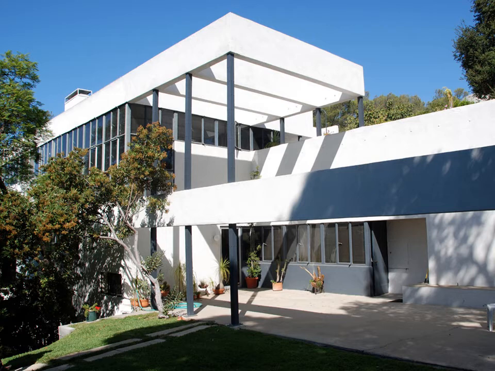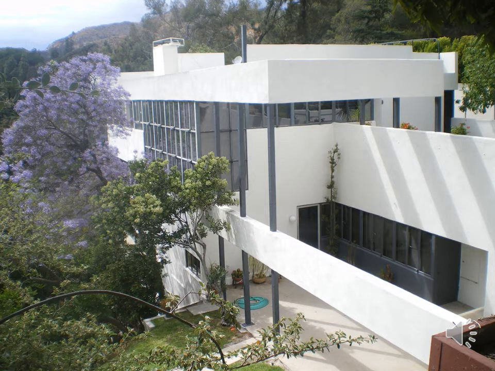The house reflects Neutra's interest in industrial production, which is most evident in the repetitive use of factory-made windows. The house was built for physician and naturopath Philip Lovell, often described as the first steel frame house in the United States. The Lovell House was added to the list of registered historic places in Los Angeles in 1971.